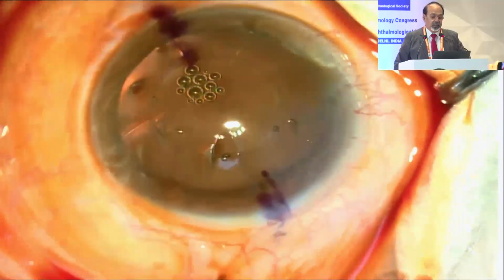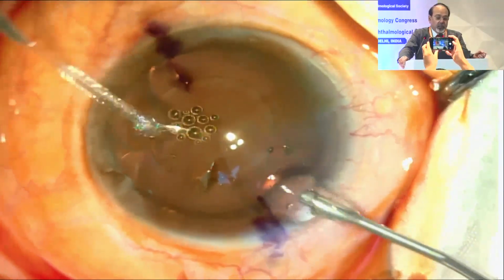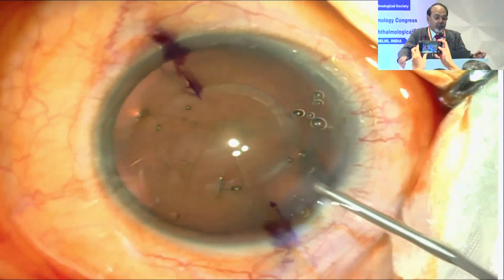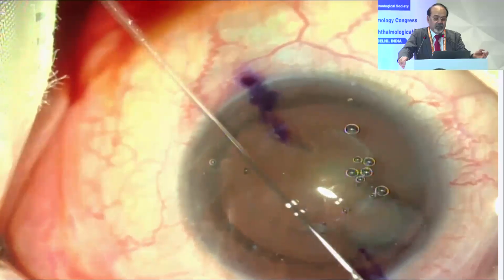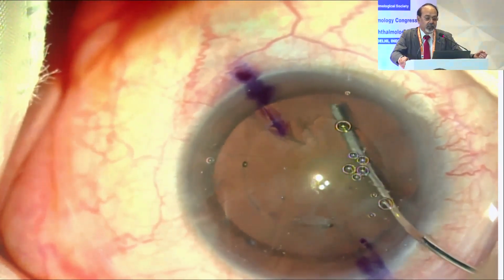You can see that the incision is opened. There is astigmatism in this particular case, so I am going to put a toric Tecnis IOL, because the Tecnis is the best, as already discussed earlier in the question answer.